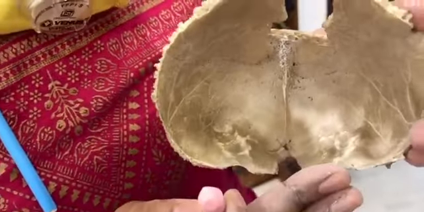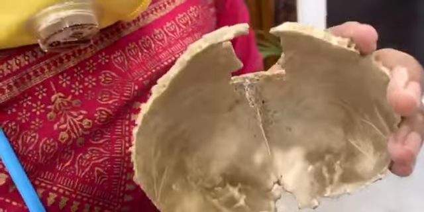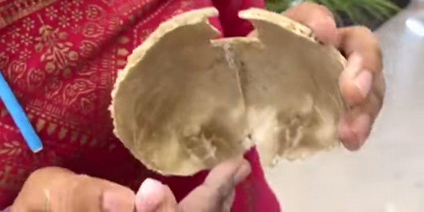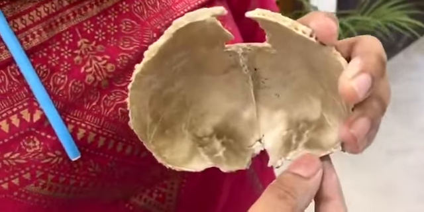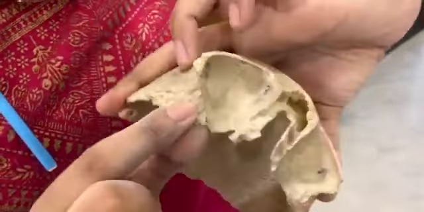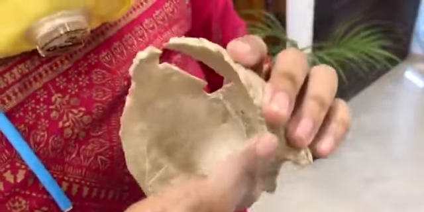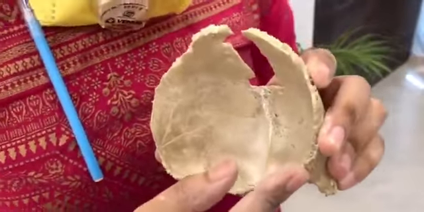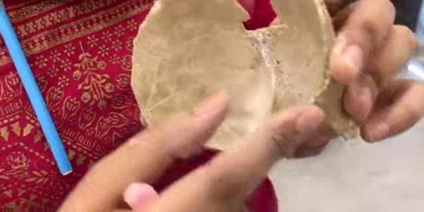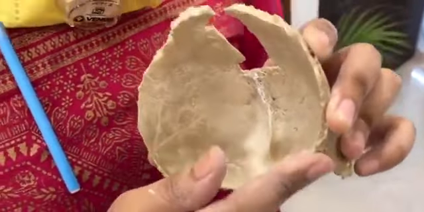Next, come to the posterior margin. This posterior margin articulates with the lesser wing of the sphenoid. The lateral margin is formed by the triangular rough surface, as I have shown you previously. This lateral margin articulates with the greater wing of the sphenoid.